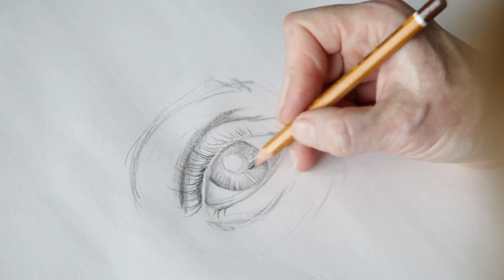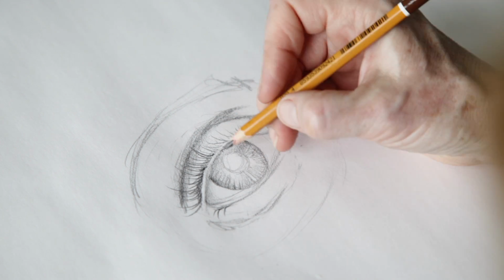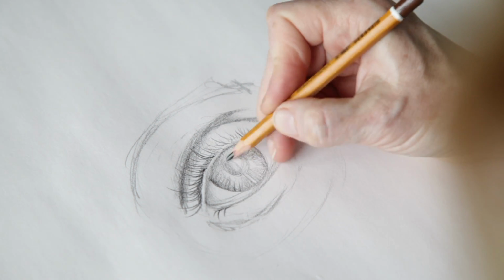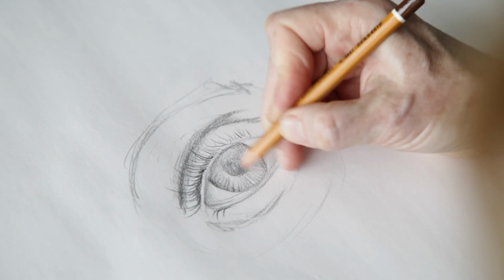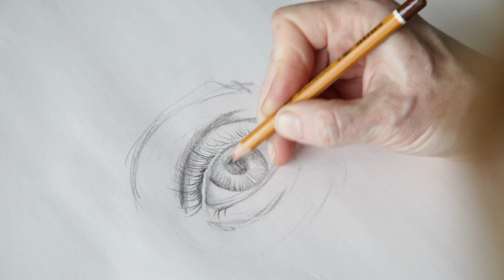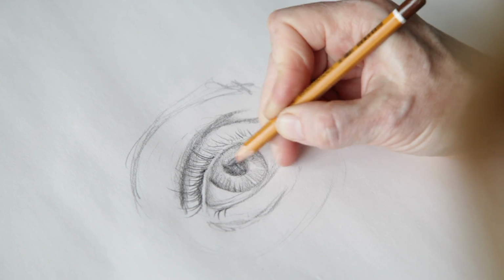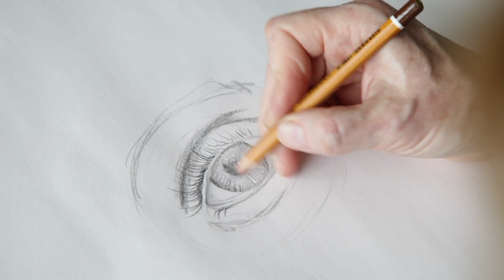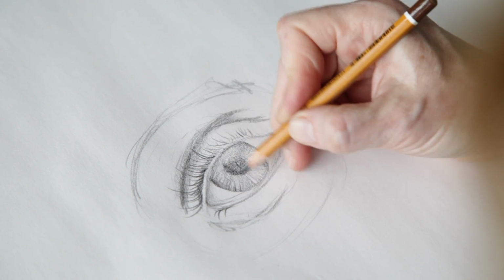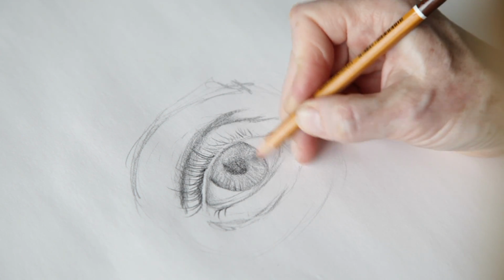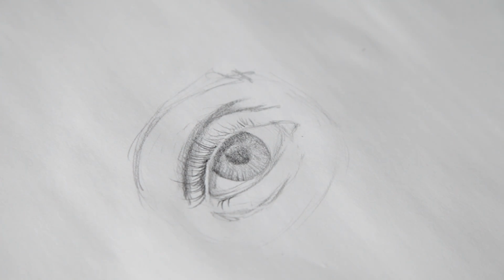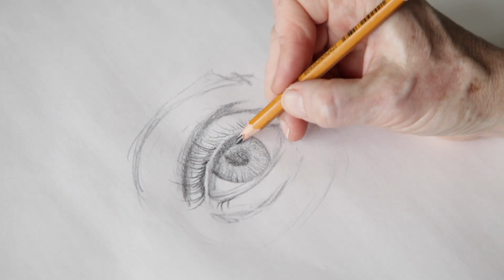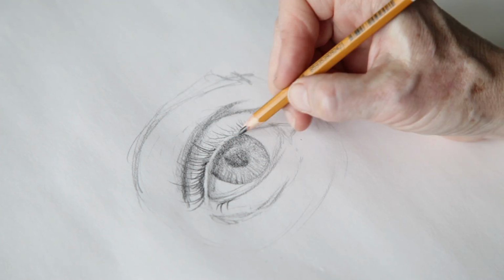And of course you always have your rubber. Your rubber is another tool. I'm going to put this pupil in quite dark, and then I can come back at the highlight later if I want to. I can use my rubber as a tool. People think the rubber's just for getting rid of mistakes. It's not. It's also a drawing tool. Very, very useful drawing tool.